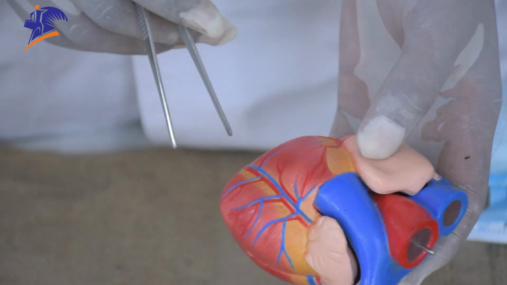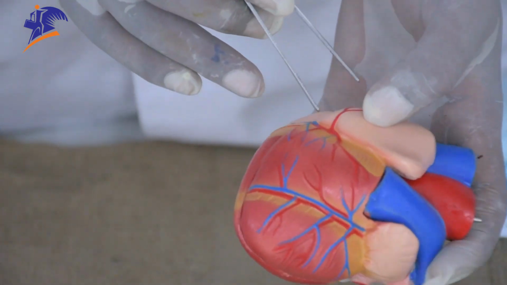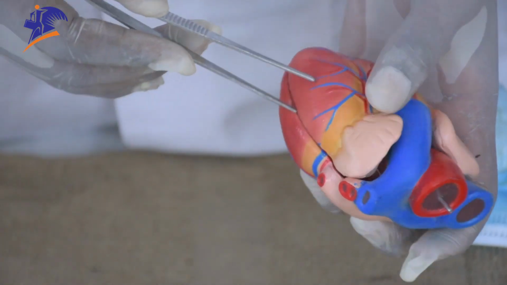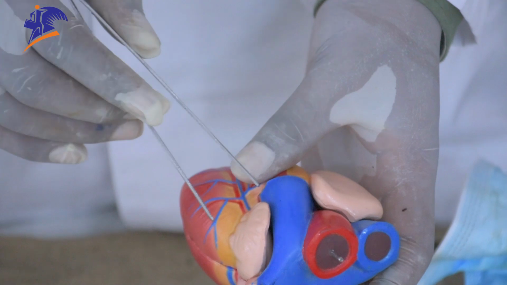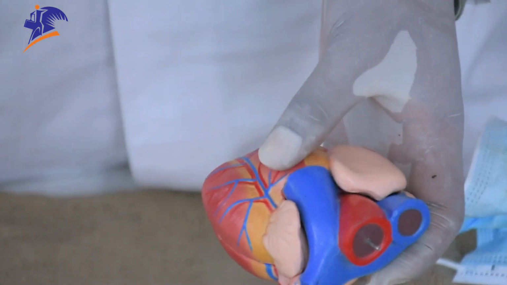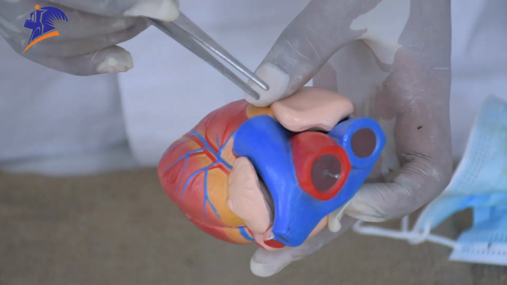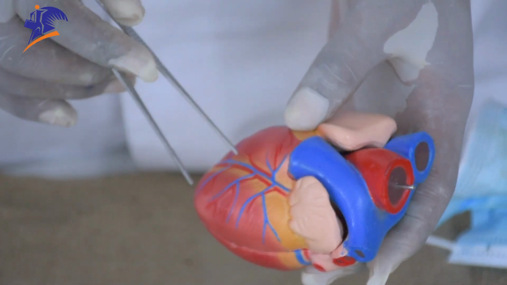The heart contains 4 chambers. This is the right atrium, and this is the right ventricle. This is the left atrium, and this is the left ventricle. This is the auricle of the left atrium, and this is the auricle of the right atrium. It contains 4 chambers: 2 atria and 2 ventricles.